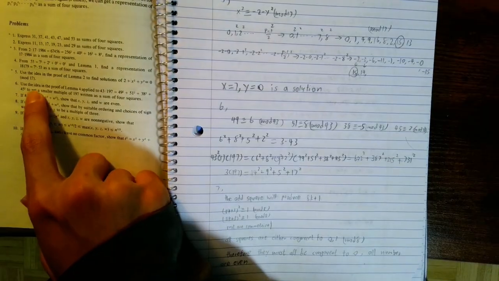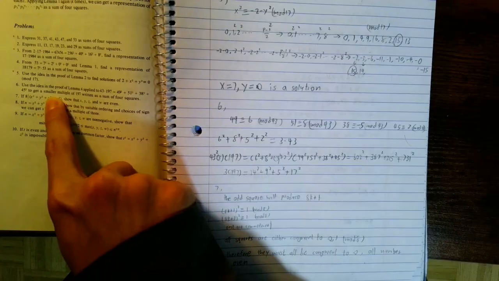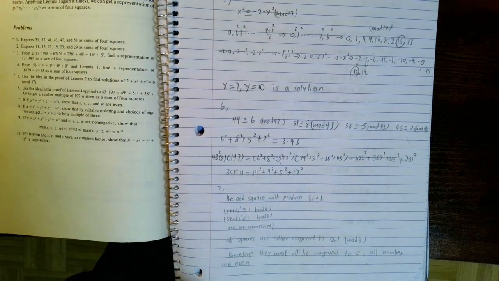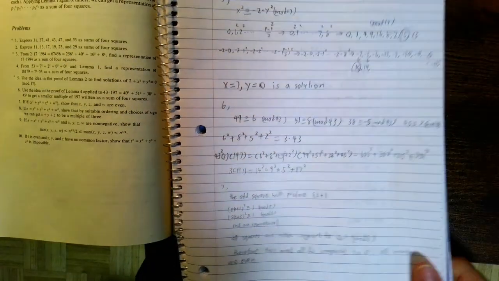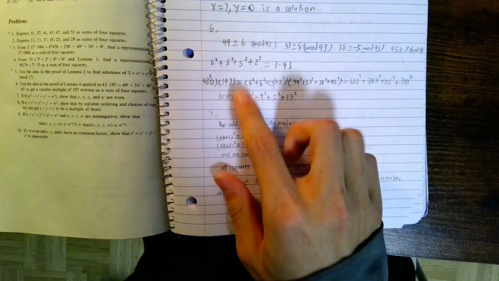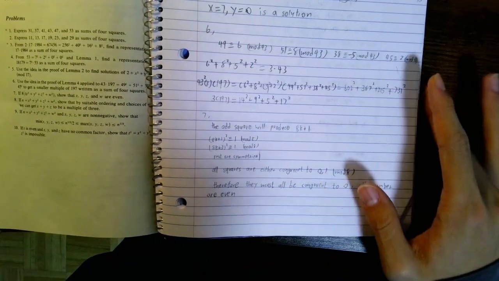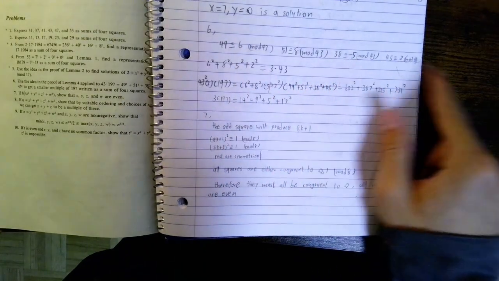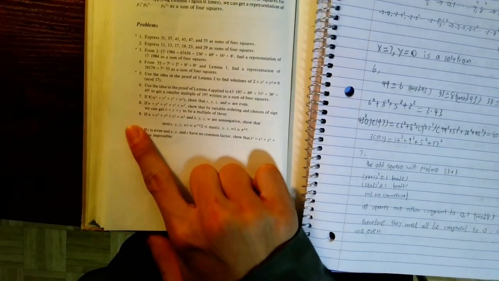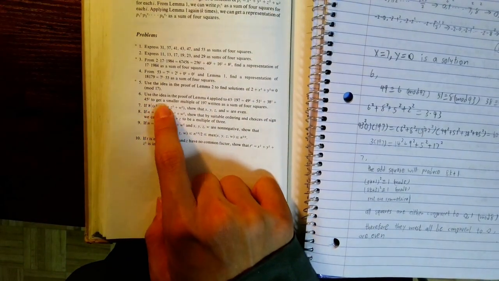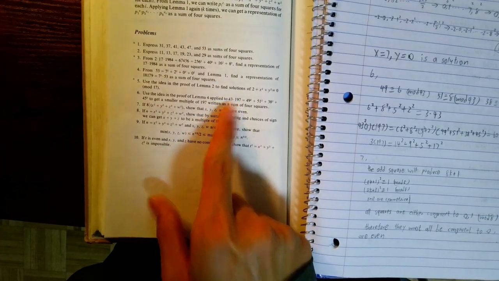In question 6, use the proof of lemma 4, apply this to get a similar smaller multiple of 197 as a sum of four squares. First we're going to find what it is congruent to modulo. The modulus is going to be 8 times 197.